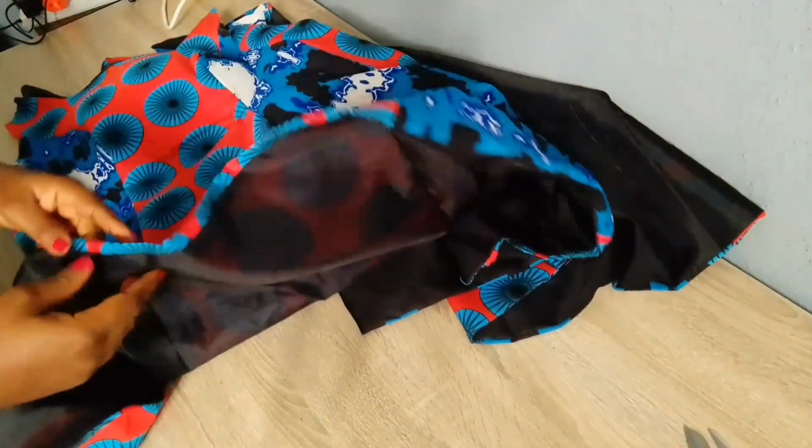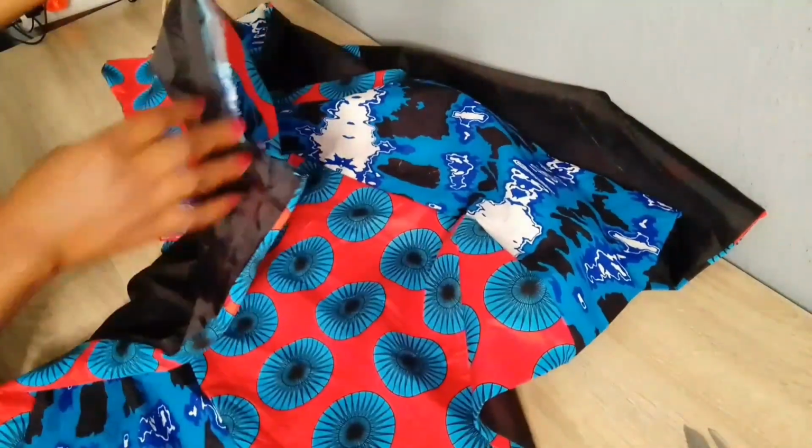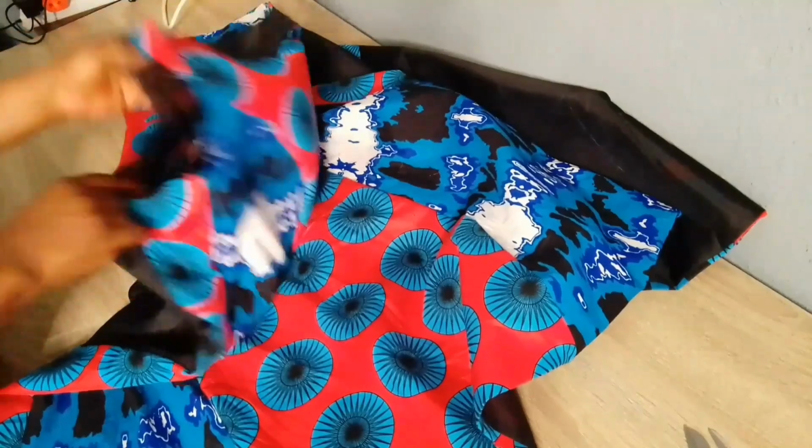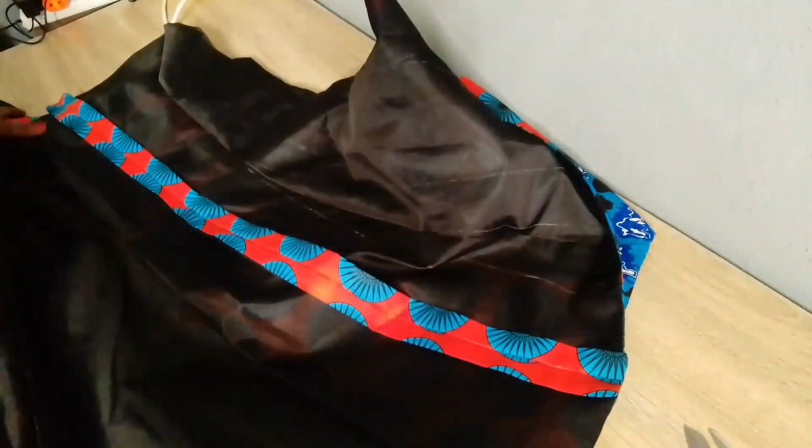You can see what we have, and then I gave it a good press. Remember that I said I turned it out through the armhole. Okay, so you can go ahead and top stitch your armhole the way it is. Okay, top stitch the main fabric of your armhole.